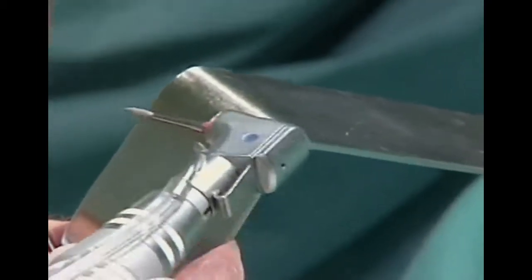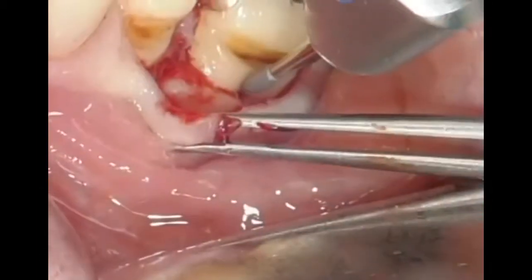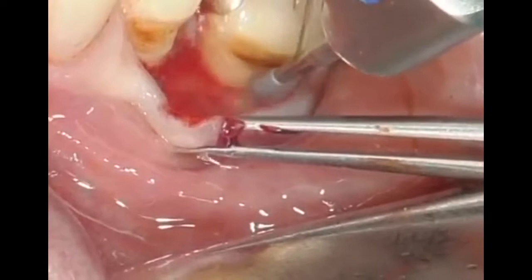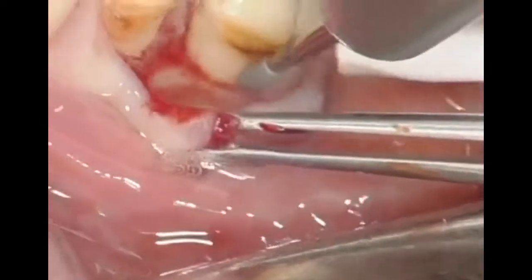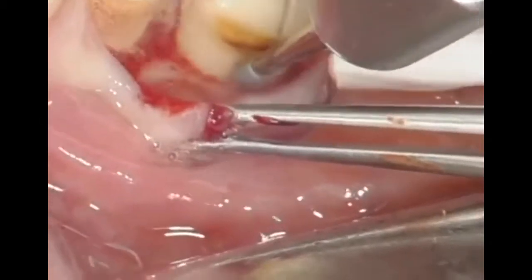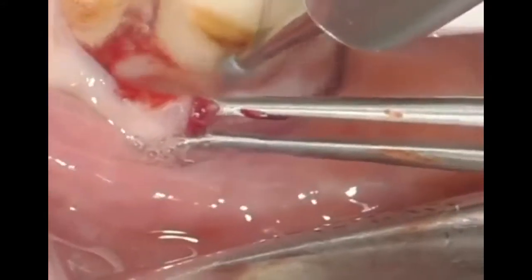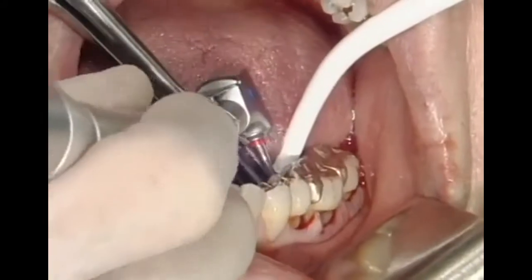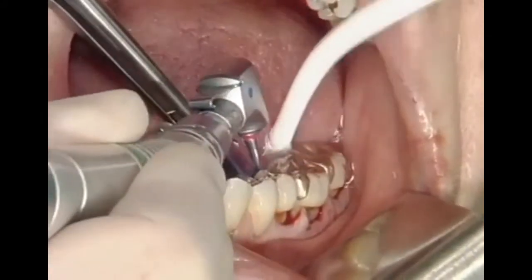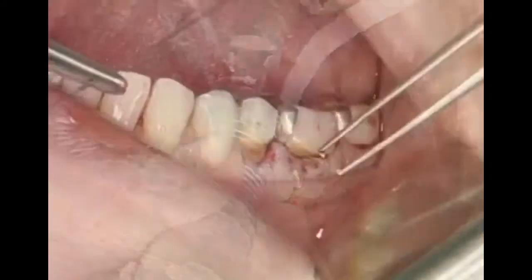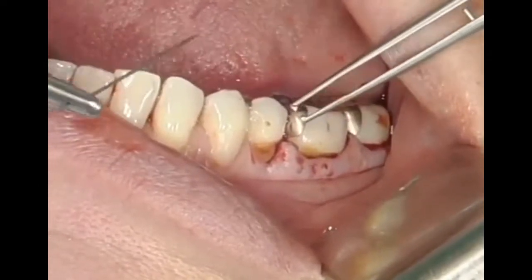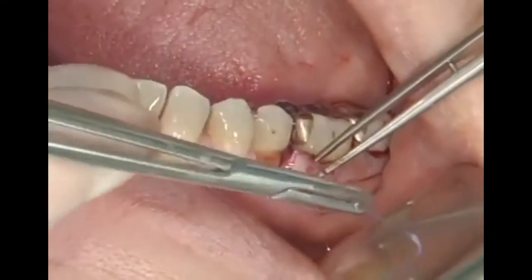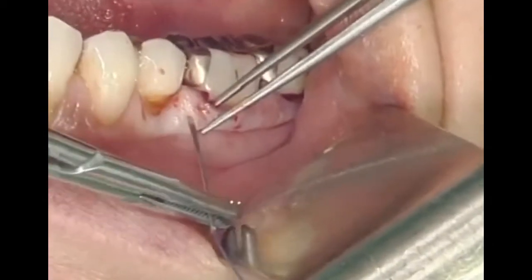A perio mill is used to remove all plaque and calculus. Any impurity would endanger the successful treatment with Emdogain. Pre-suturing the soft tissue around the defect will help in closing the final flap.